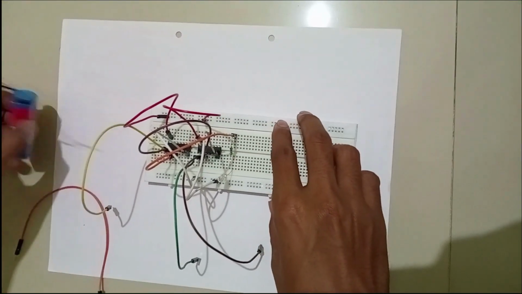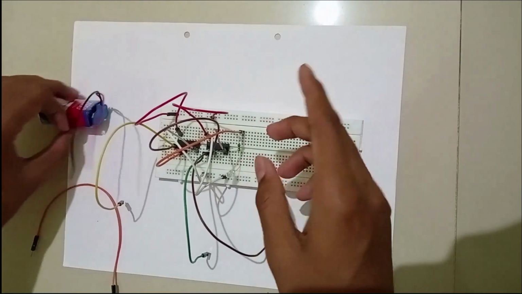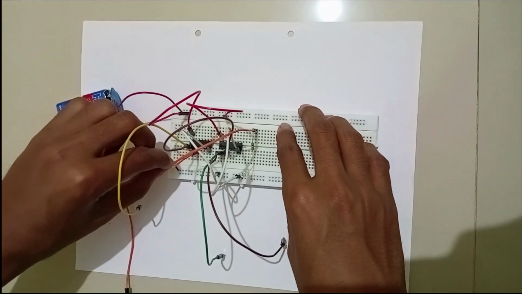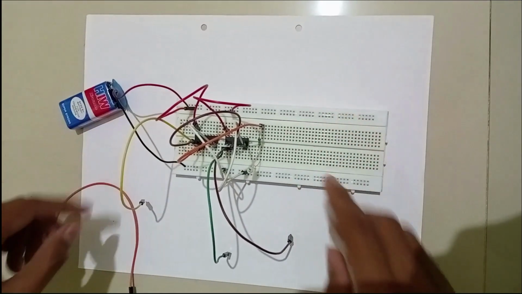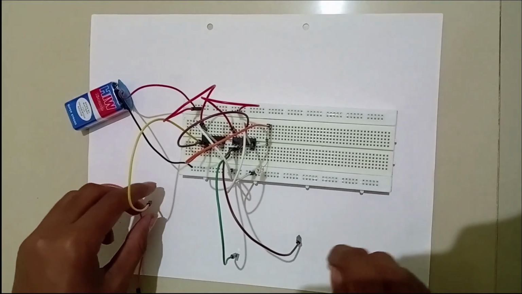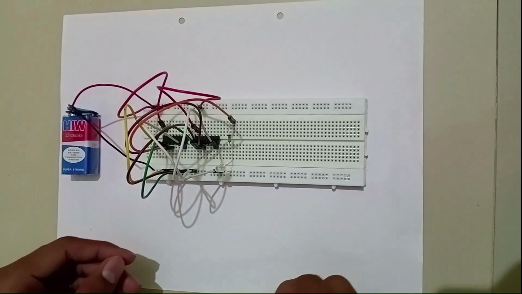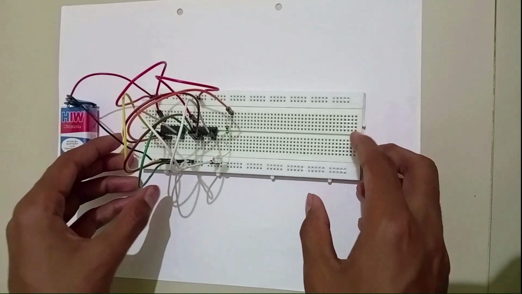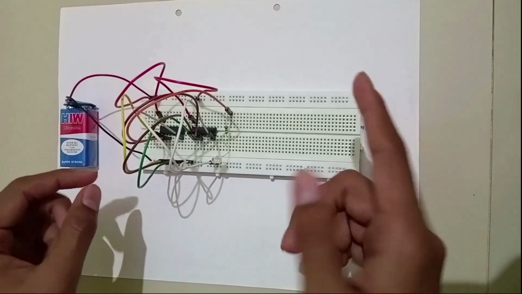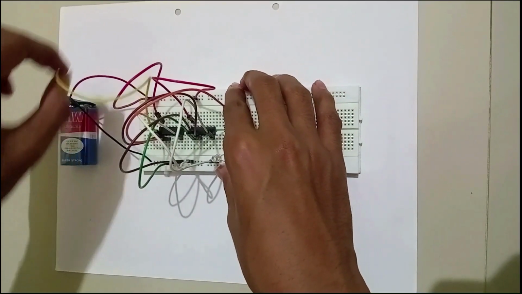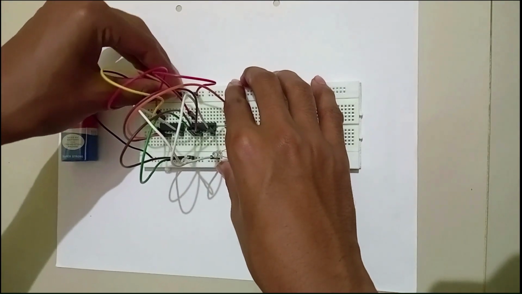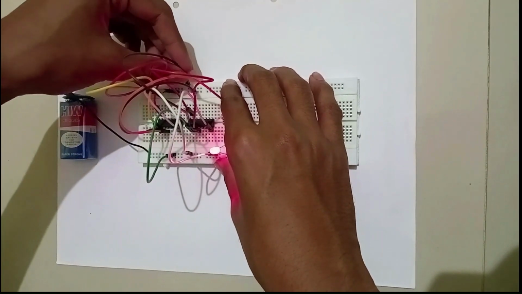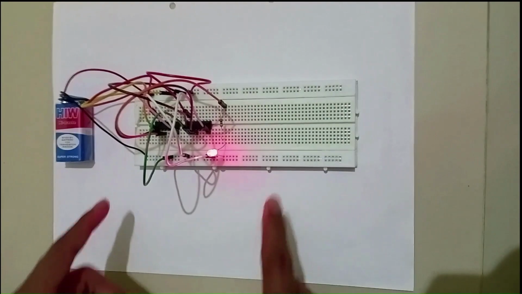First we give the power supply, here positive and here negative. The first condition we satisfy is 0 0 0, so we get 0. Then we satisfy the second condition, that is 1 0 1 0, whose equivalent decimal number is 10, so we get the output 1. So let's check it. This A is 1, this B is 0, and C is 1, so we get the output 1.